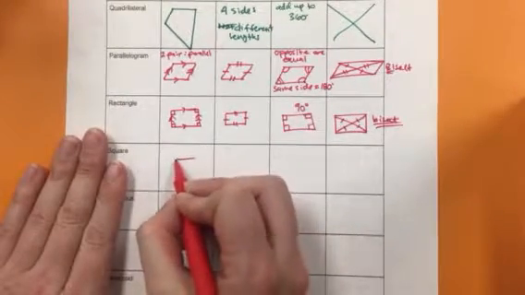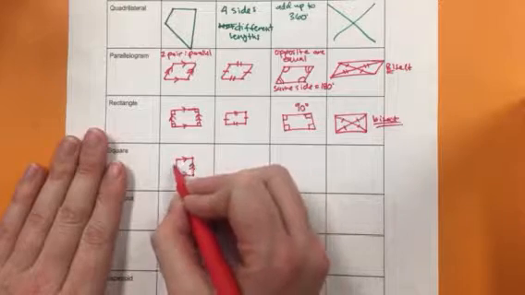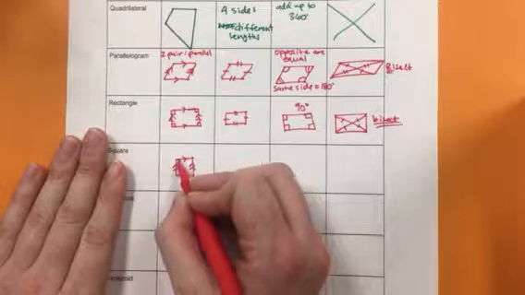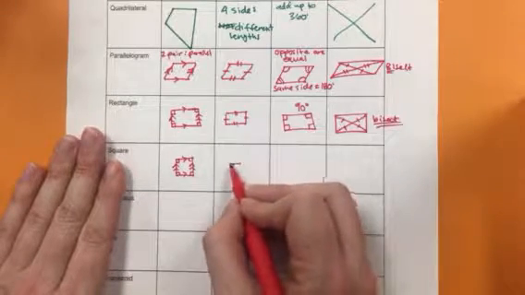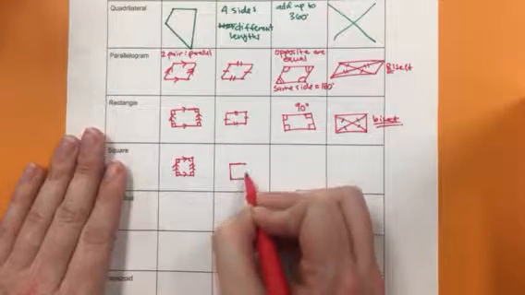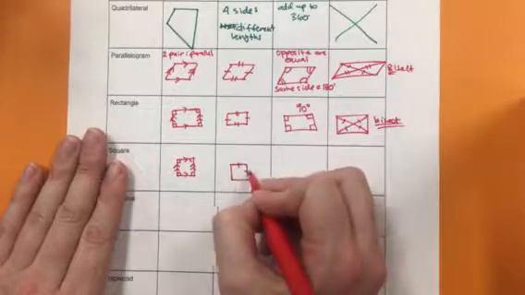A square has parallel sides and 90-degree angles, but the difference between a square and a rectangle is that instead of having different sized sides, they're going to have all the same.